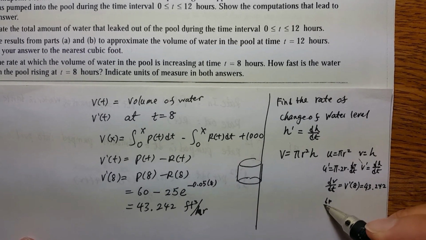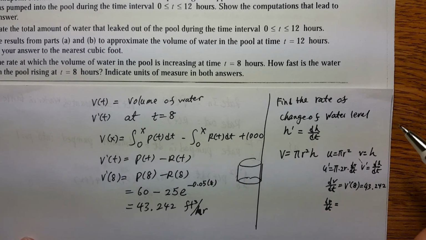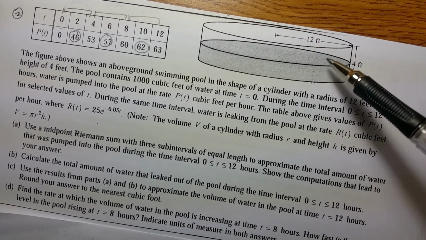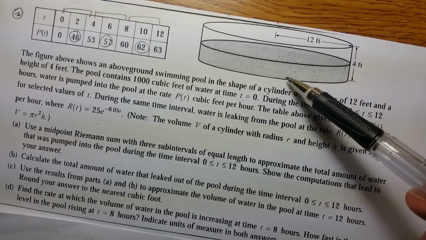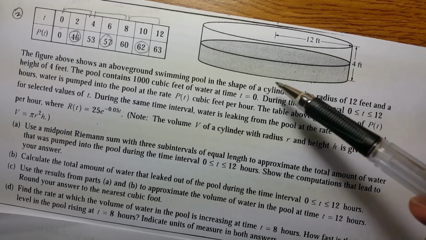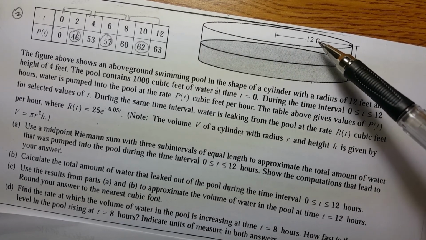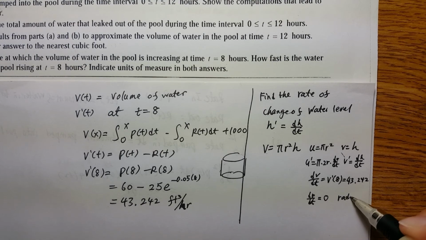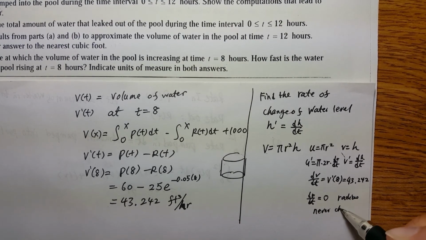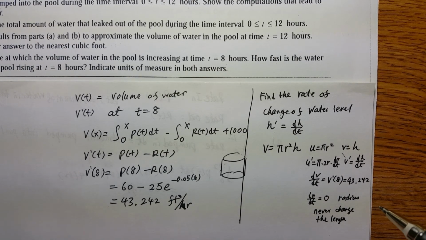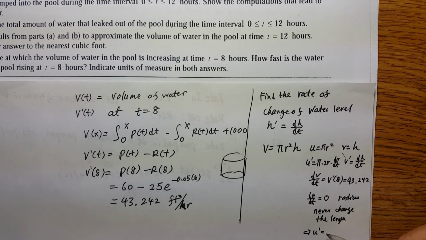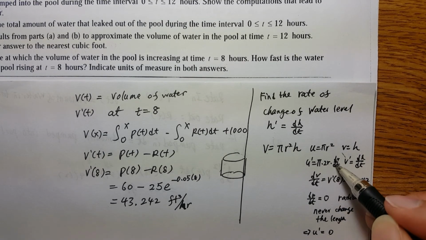How about dr dt? We also need it. Let's look at the cylinder shape. This tank has a fixed radius, because as the water goes in, the radius never changes. It will not become bigger or smaller. The radius stays at 12 forever. So dr dt equals 0. Therefore u prime is 0, because pi times 2r times dr dt is 0.